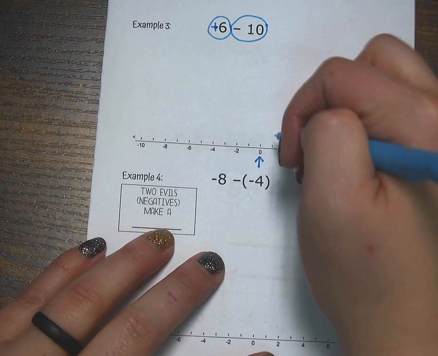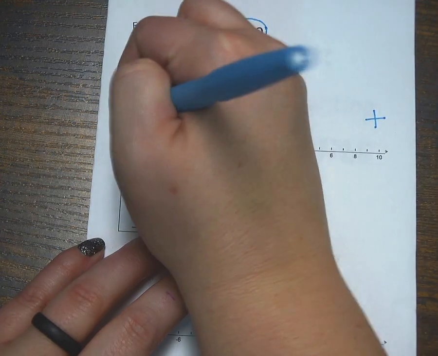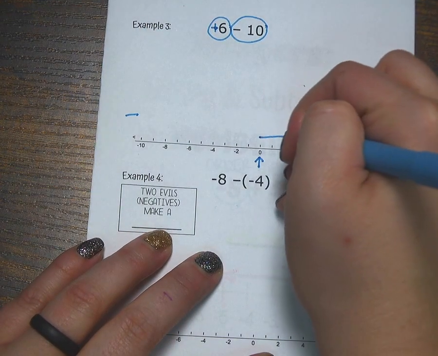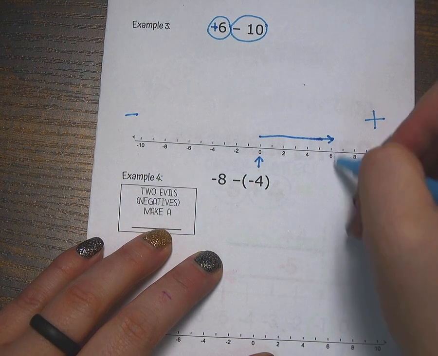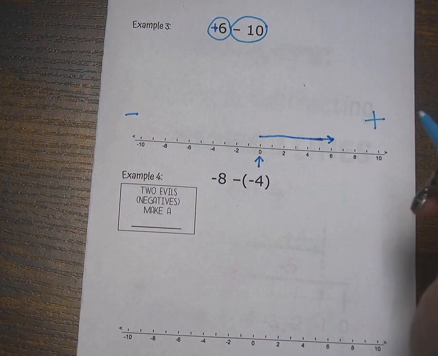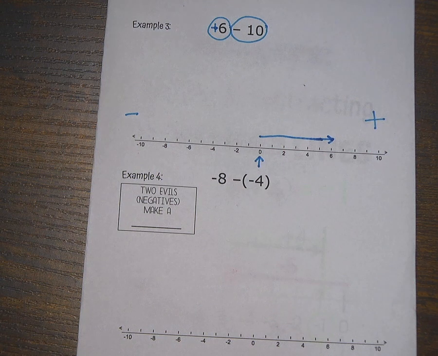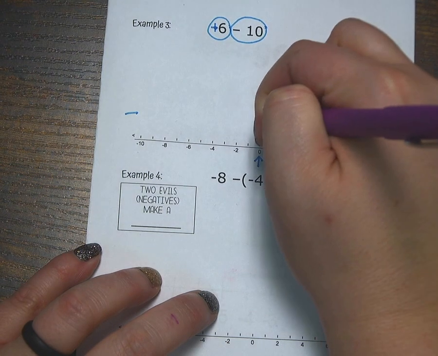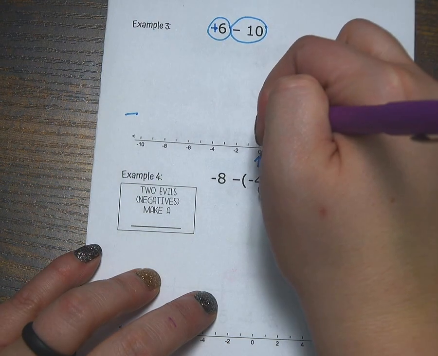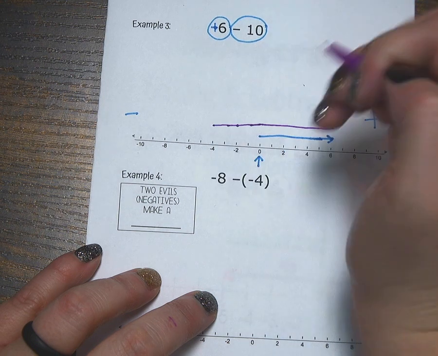So I'm going to move in the positive direction, and I'm going to move over 6. So 5 and 6. Okay, so I'm lined up with that 6, and then I'm moving in a negative direction, so I'm going to go backward 10 spots. So if I move back to 0, that's my first 6, and then I have 7, 8, 9, 10.